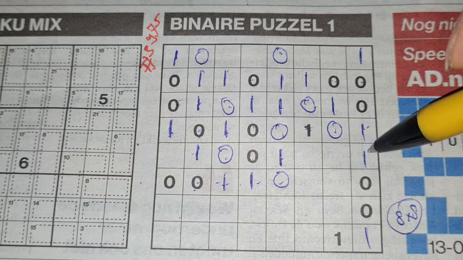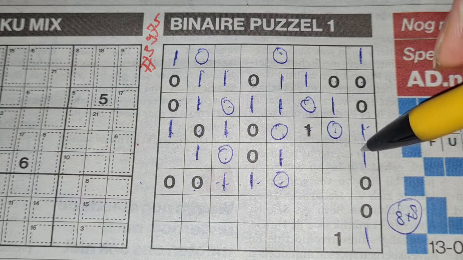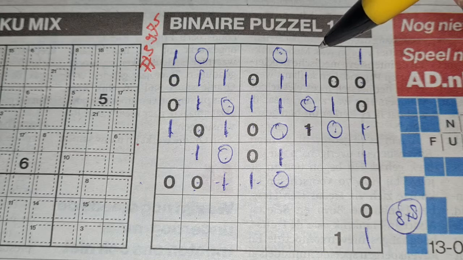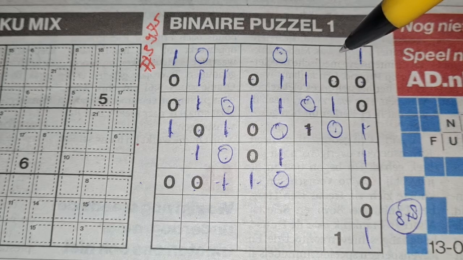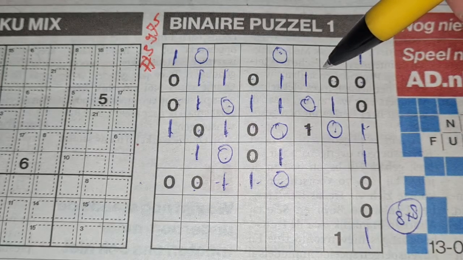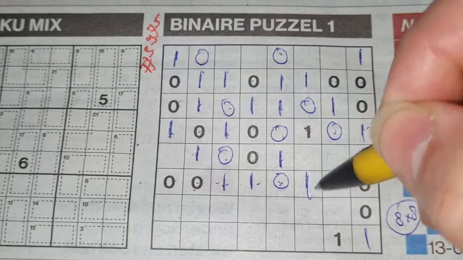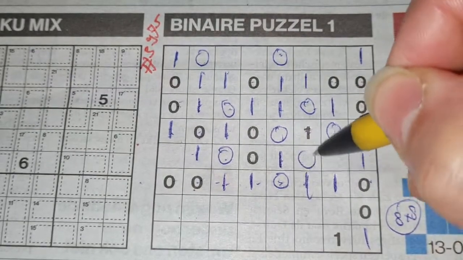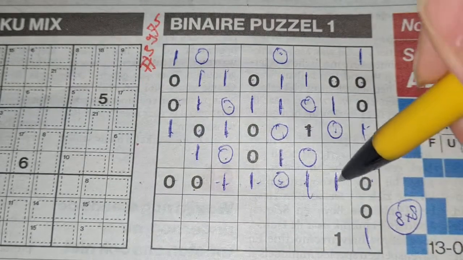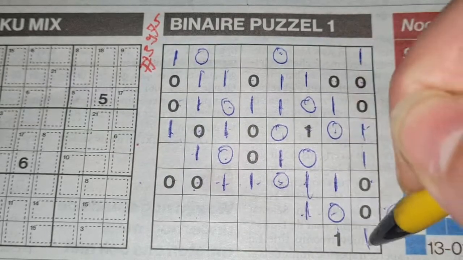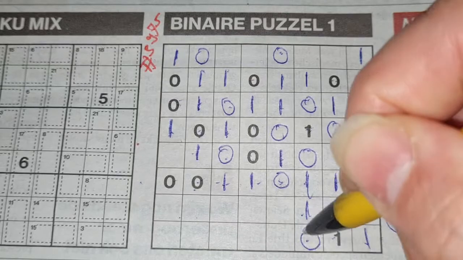Double 1 here, no there, no. Let me think. 4 O's we have here, so the rest are ones. Between two ones comes an O. Between two ones comes an O. Double O here, 1 there, 1. Double 1 here, no there, no.